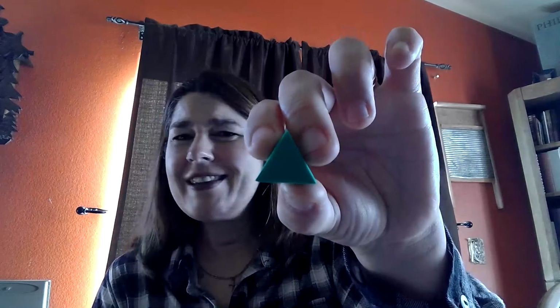Our first shape that we are going to go over is a square. Now this is a square, has 4 equal sides, but it's also a quadrilateral because it's a 4-sided figure. Our next shape is a triangle. Now, this is not a quadrilateral because it doesn't have 4 sides. We have our trapezoid, and this is a quadrilateral because it has 1, 2, 3, 4. It is a 4-sided figure.